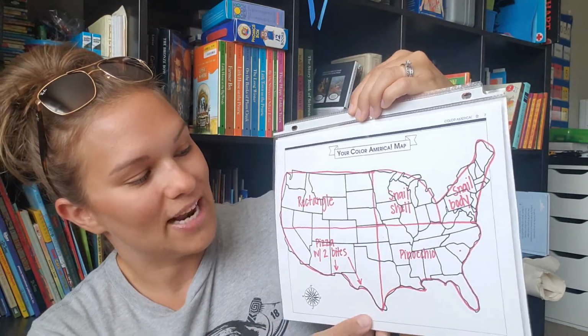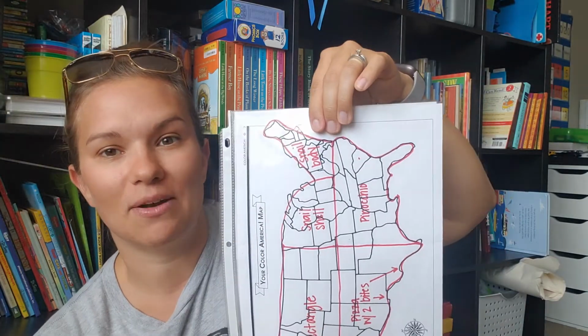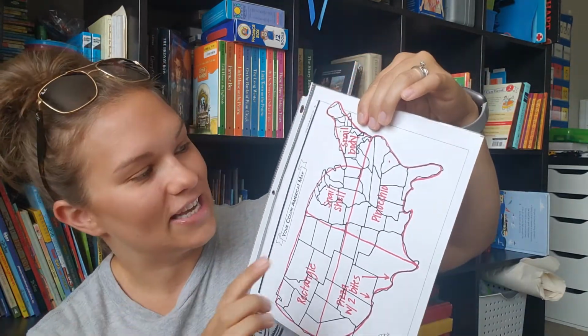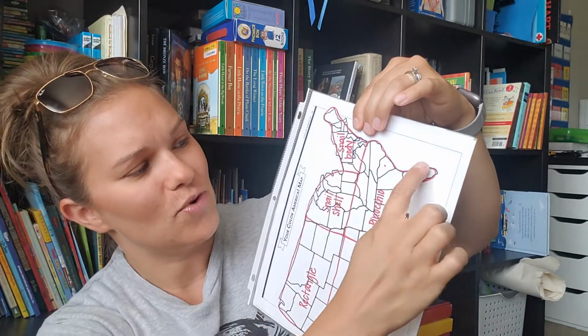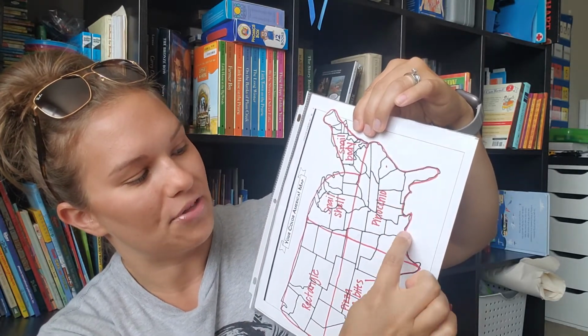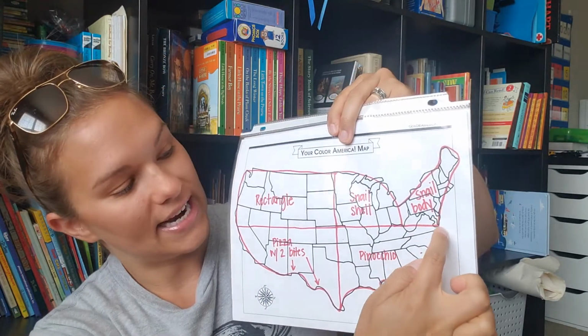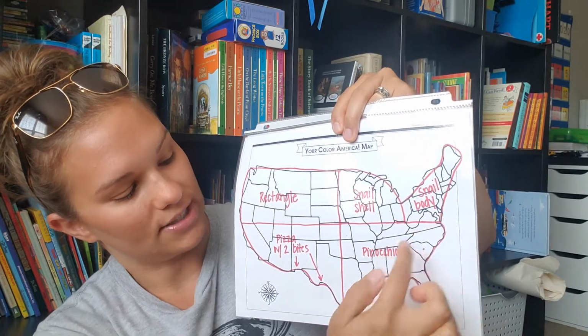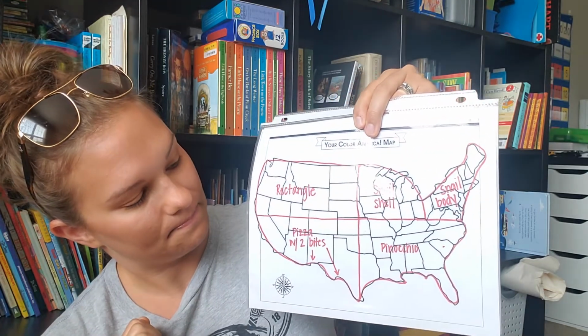For the next one, I showed them that if I turn my page sideways, it looks like Pinocchio. I've put a little eye here. He's got a really long nose, an open mouth, and then a chin. And again, we're connecting to the horizontal and the vertical lines.